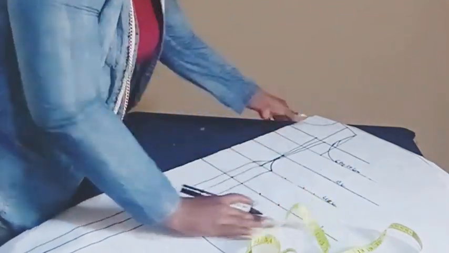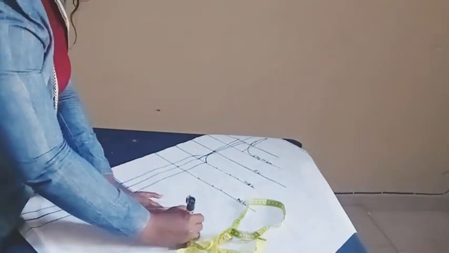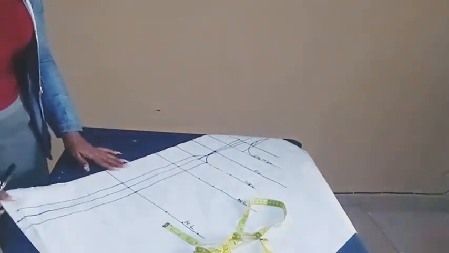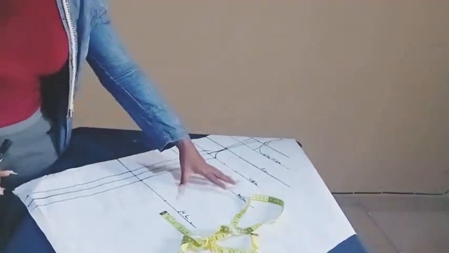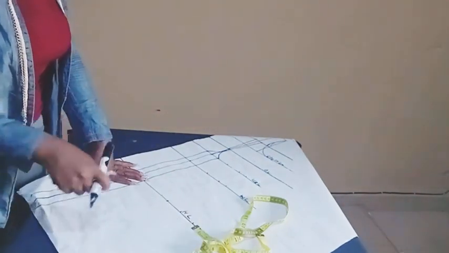Then on my hip, my round hip is 40. If I divide it by 4, I'll mark 10 inches plus the 2 inches allowance and 1 inch. So if you notice the thumbnail, you notice the exaggerated hip. So replace the measurement you have on your hip on your desired dress length.